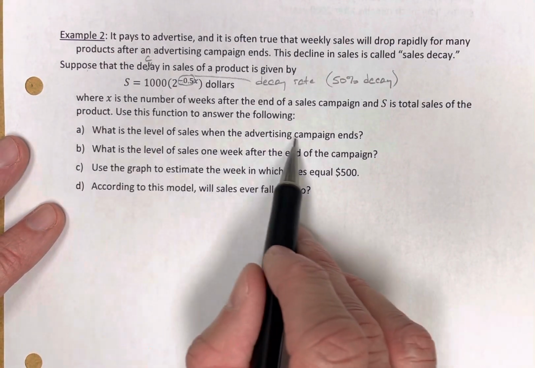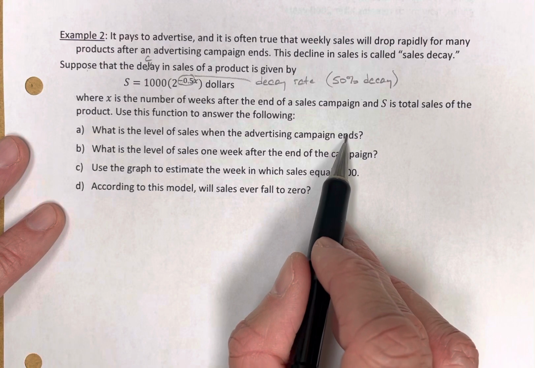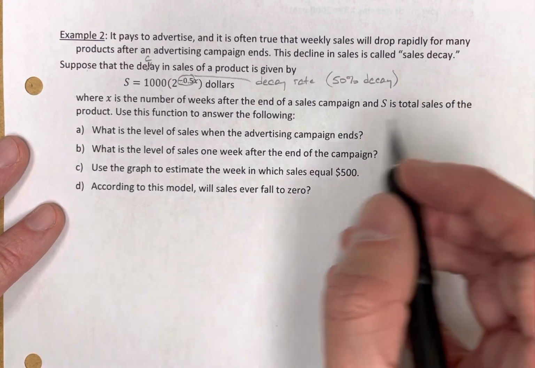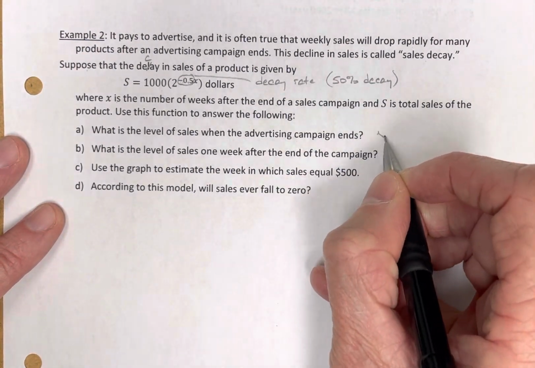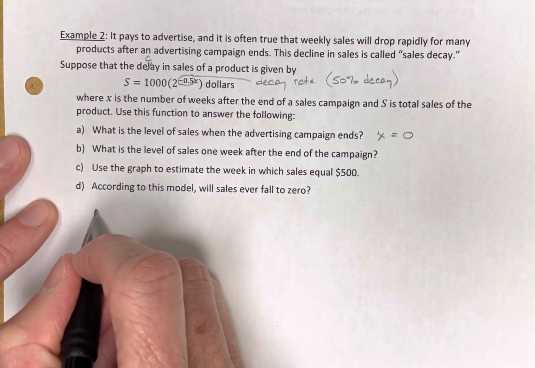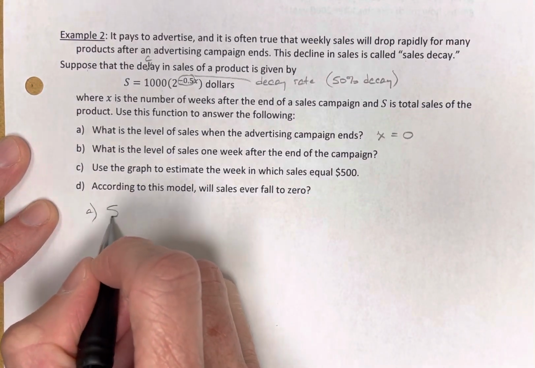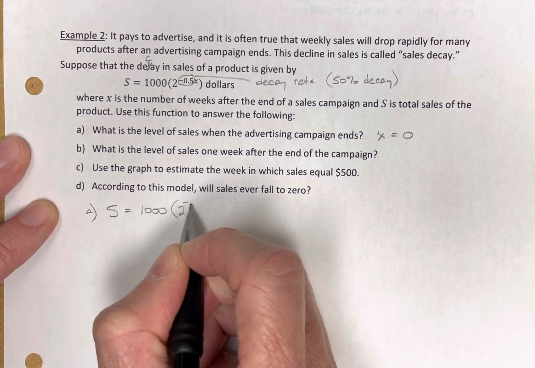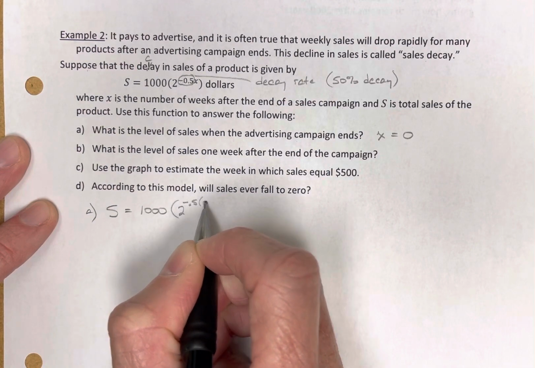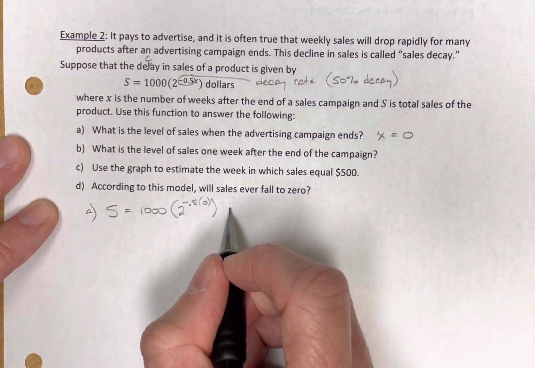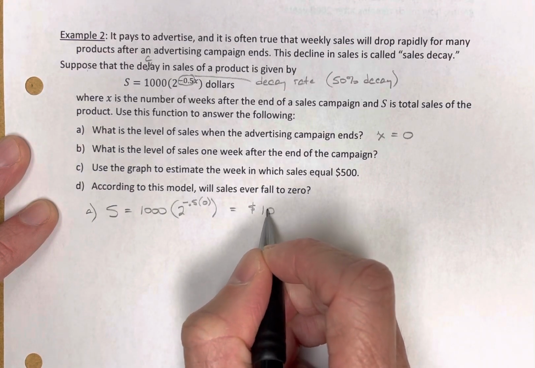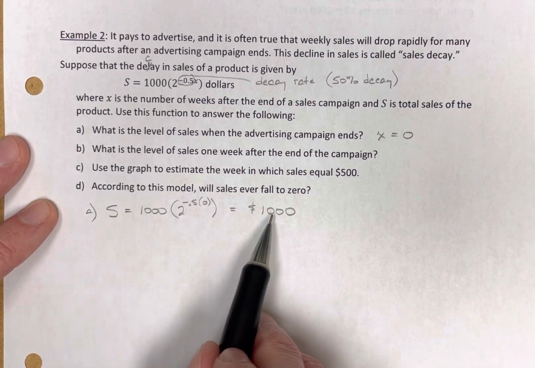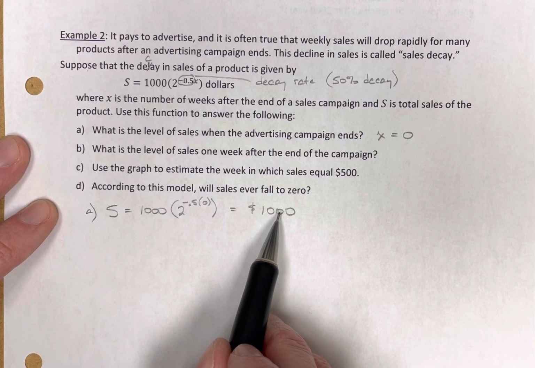What is the level of sales when the campaign ends? Well, when the campaign ends, the number of weeks after the campaign is 0. It just ended. You haven't had any weeks go by yet. So this means X is 0. Letter A: S is equal to 1,000 times 2 to the negative 0.5 times 0. Into a calculator that goes, and out comes $1,000. So right at the end of the campaign, the level of sales is $1,000.